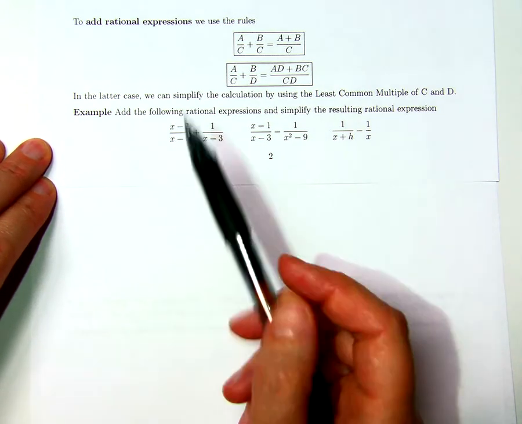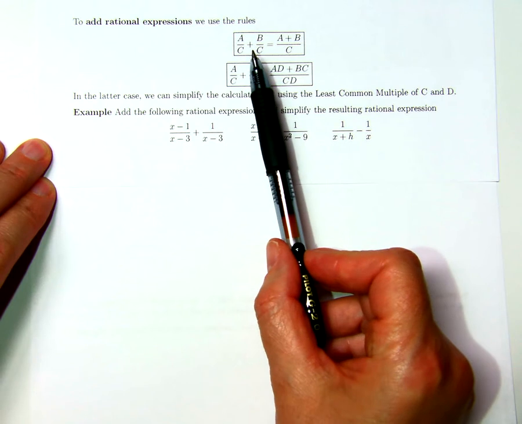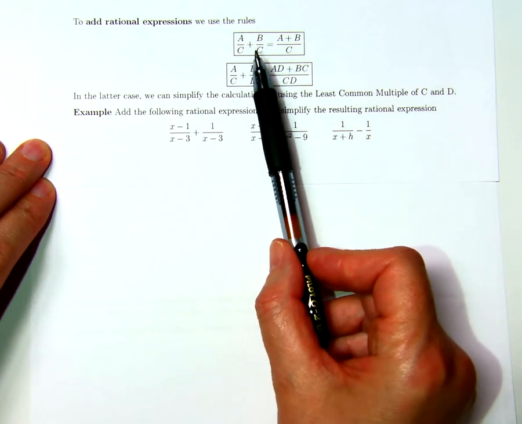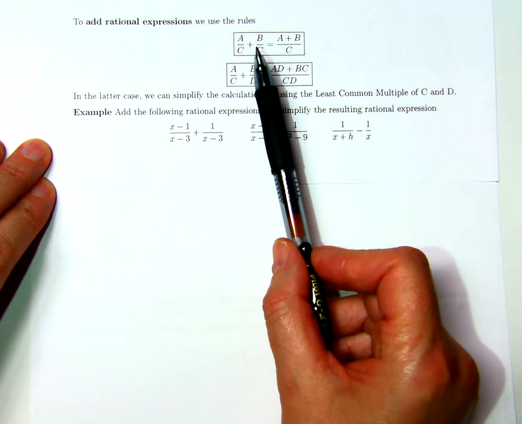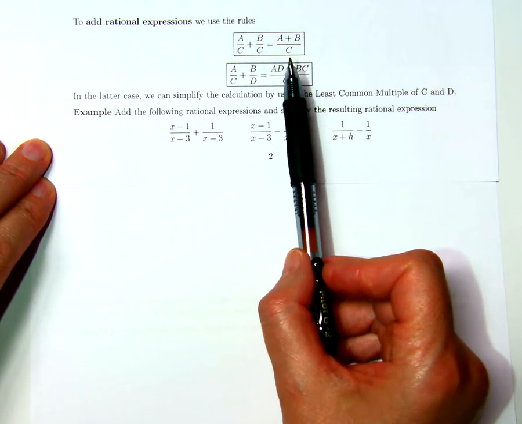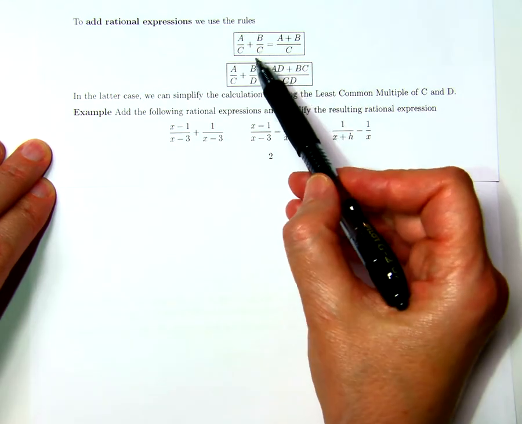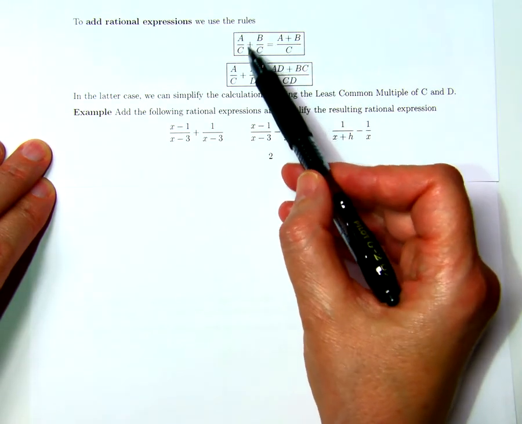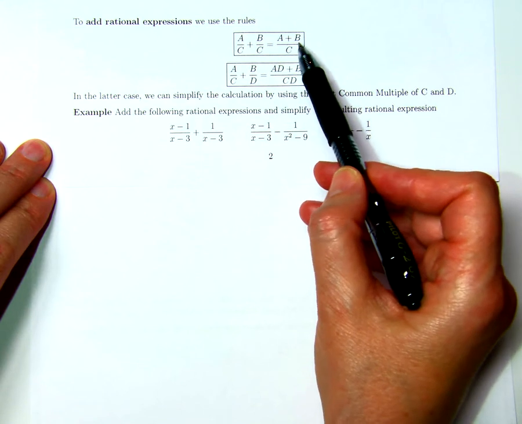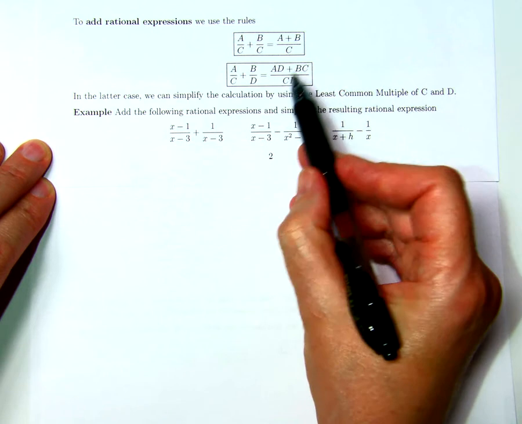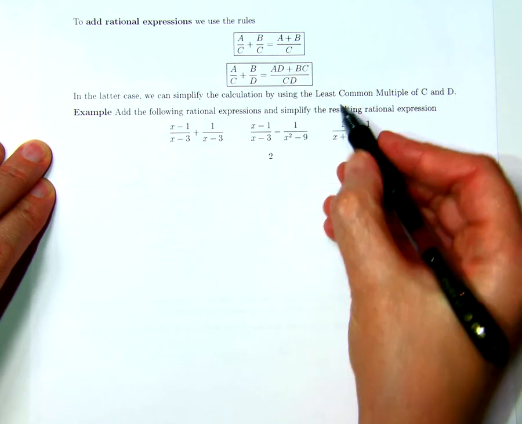Okay, here's our rule for adding rational expressions, which is exactly the same as the rule for adding fractions in the real numbers. And if we have a common denominator here, a over c plus b over c is just a plus b over c. And if we don't have a common denominator, we create one.